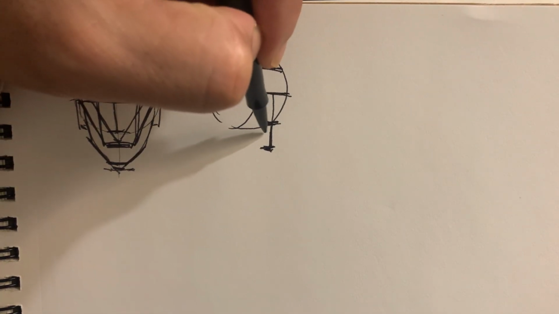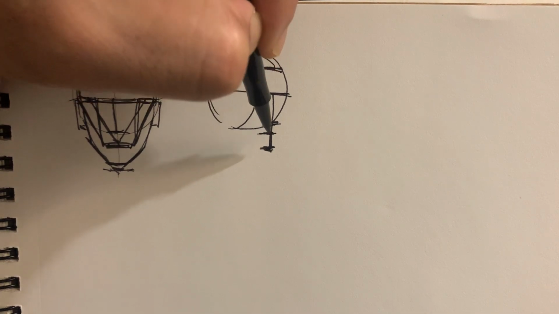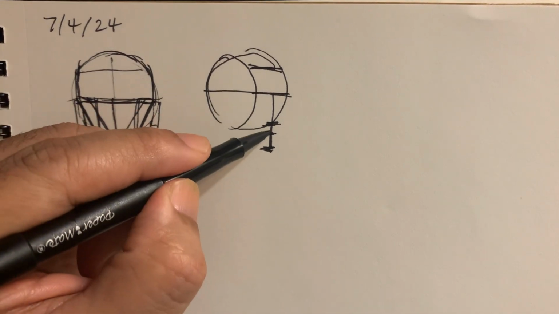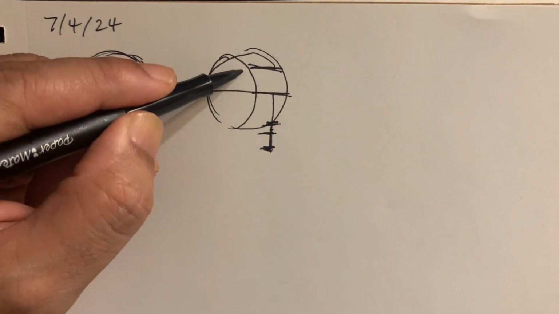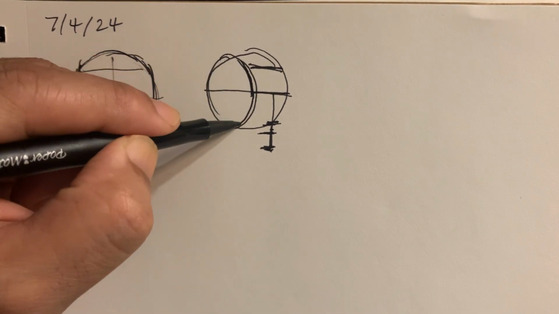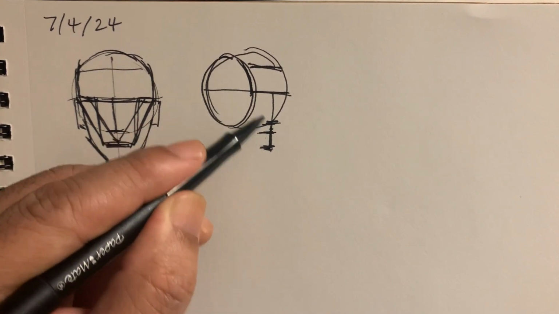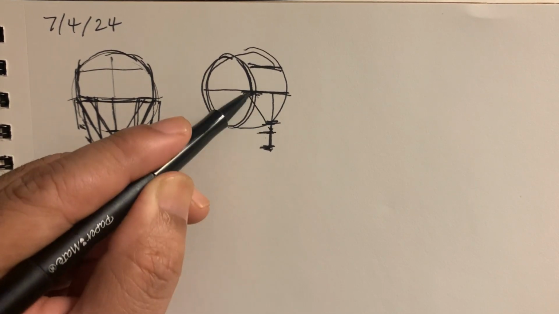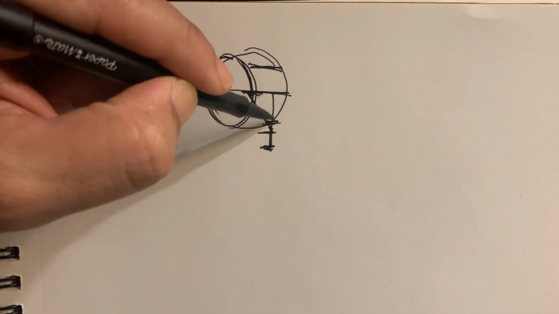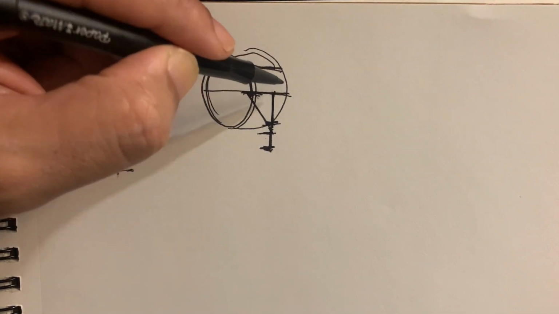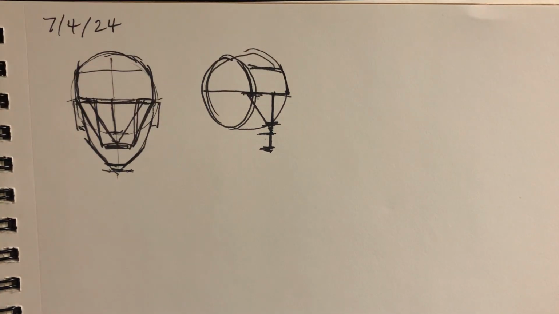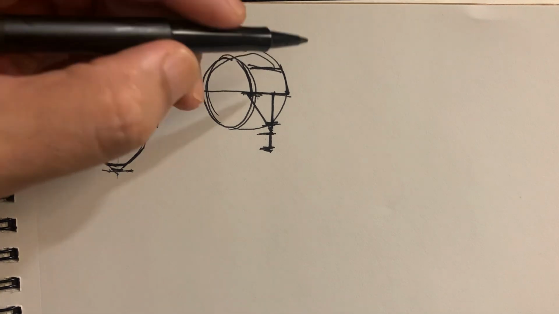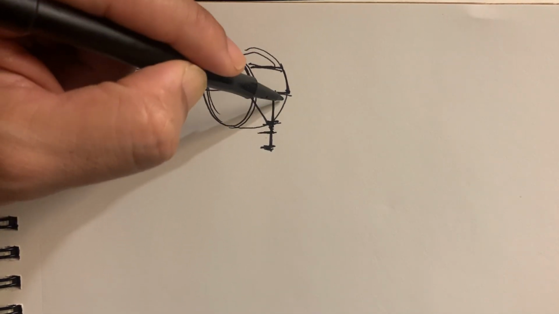Well, let's place the mouth and this triangle will still go like that. But what you'll notice is that it won't be equal because of the perspective.